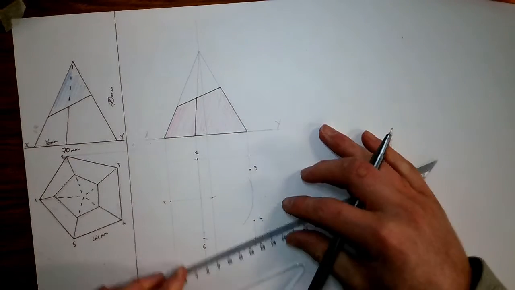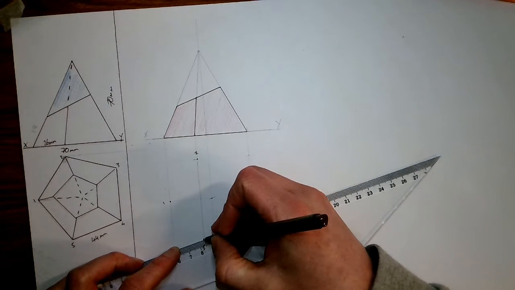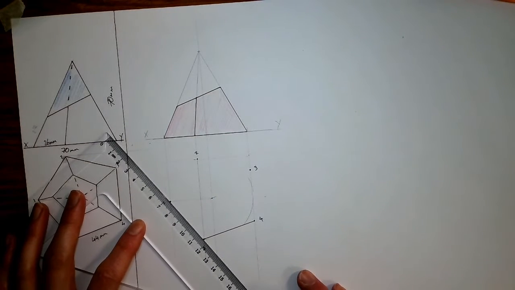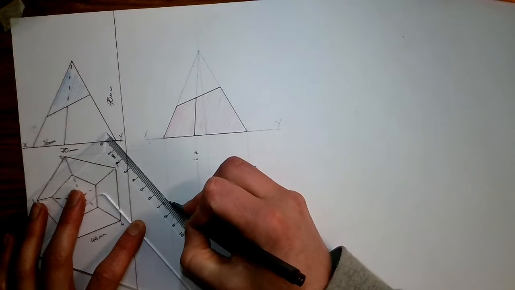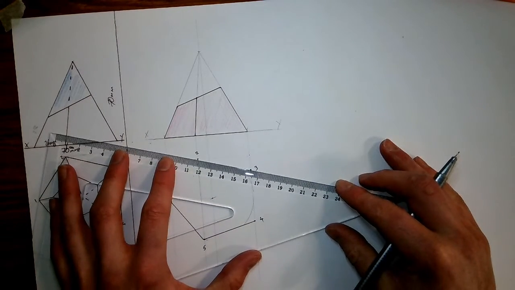Okay, is anyone confused setting up that plan? As I say, I just kind of made up this object here. So if you don't have it exactly like mine, that's okay. The main thing here is that you have a pentagon, so that we can draw the development of it.